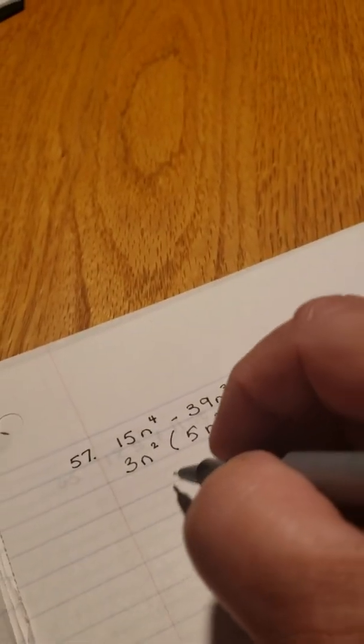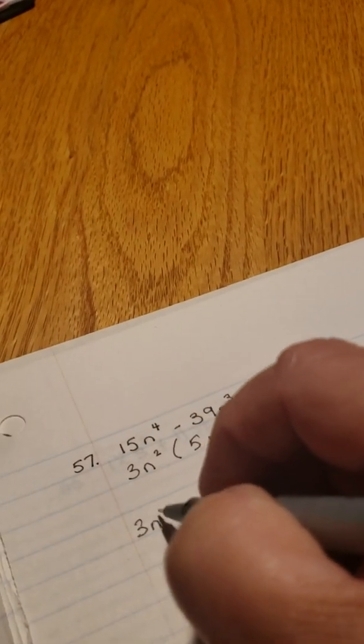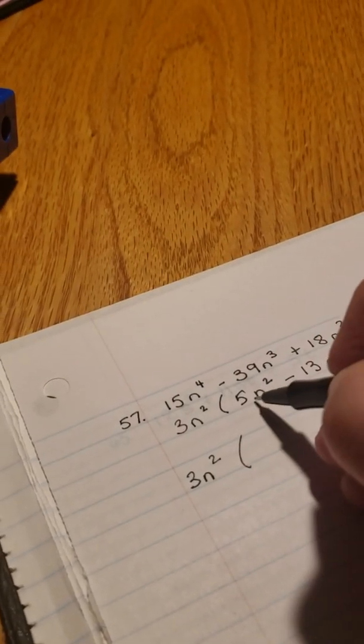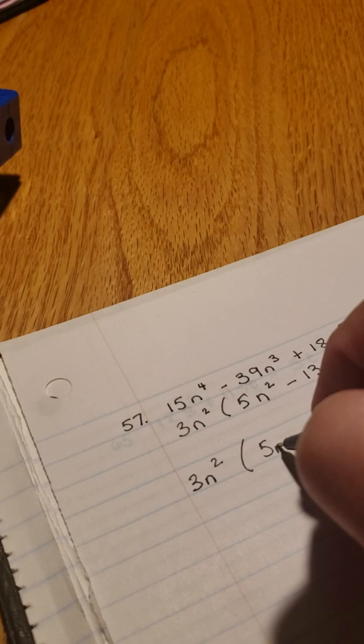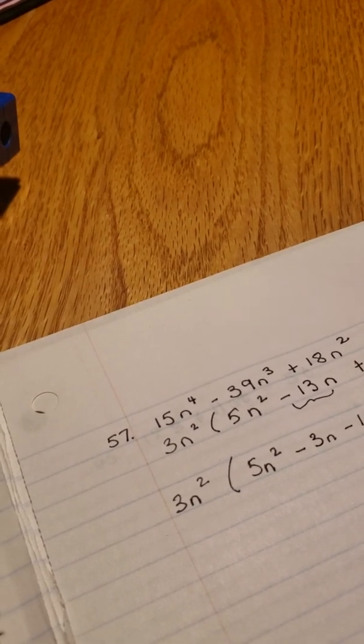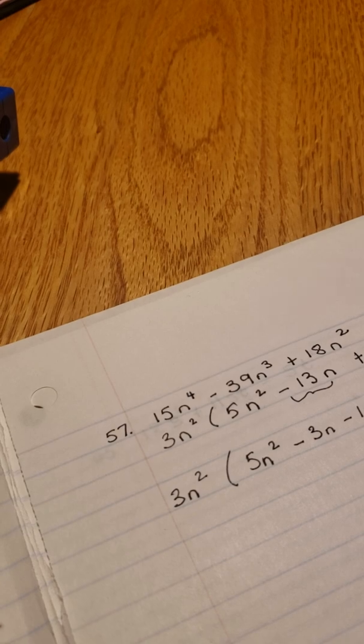So back over here, my 3n squared, that was my common factor, is going to tag along. I'm going to copy the 5n squared. I'm going to replace the 13n with these two, so minus 3n minus 10n, and I'm going to copy the 6.